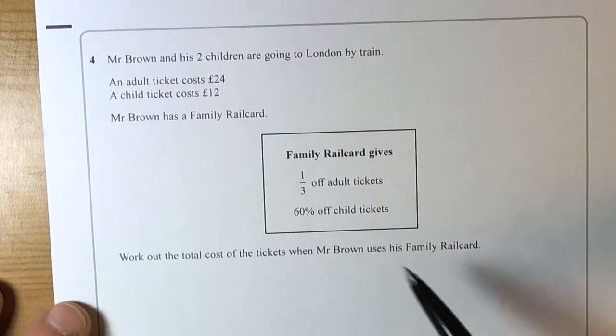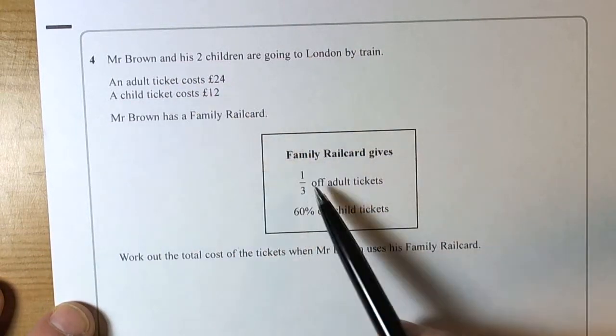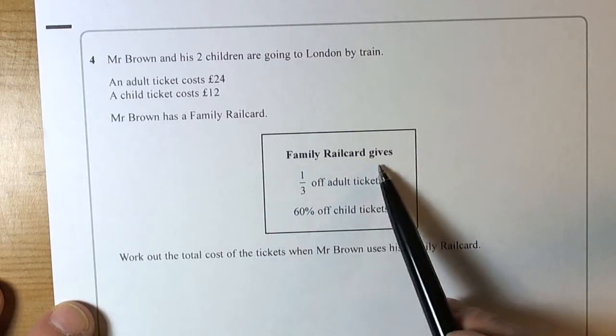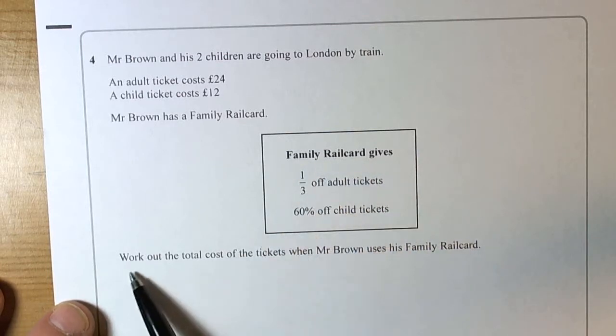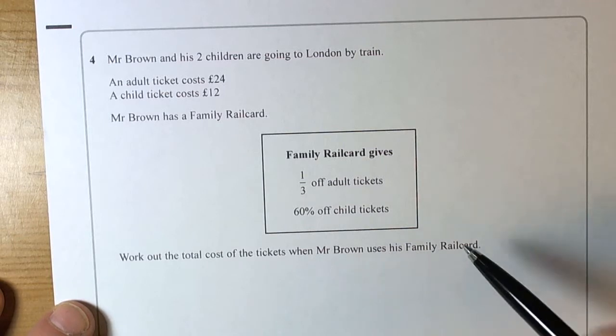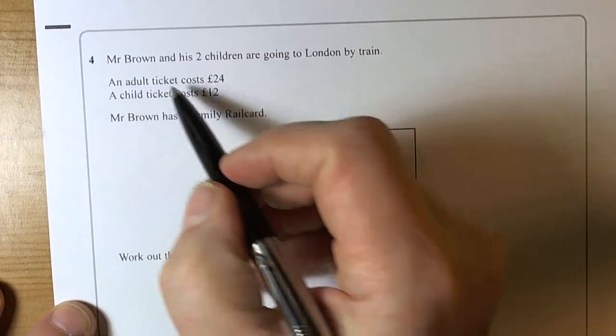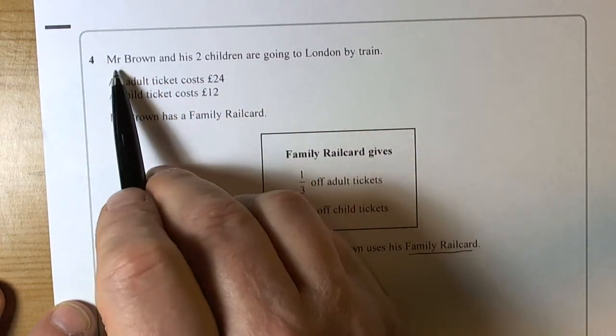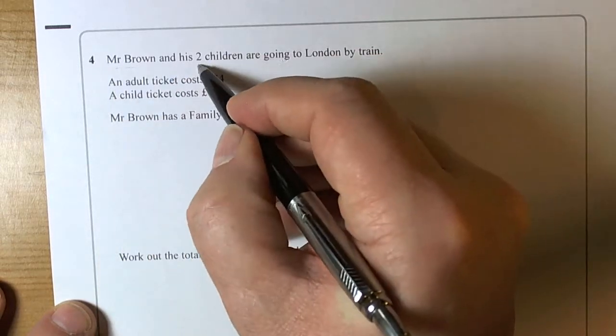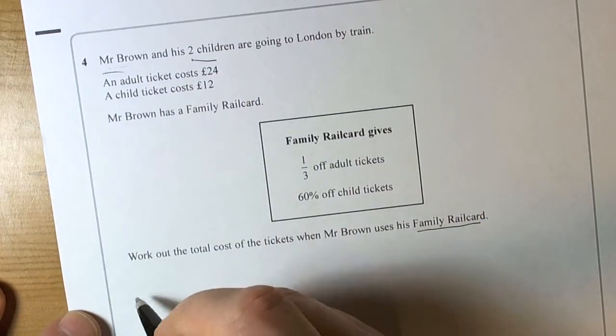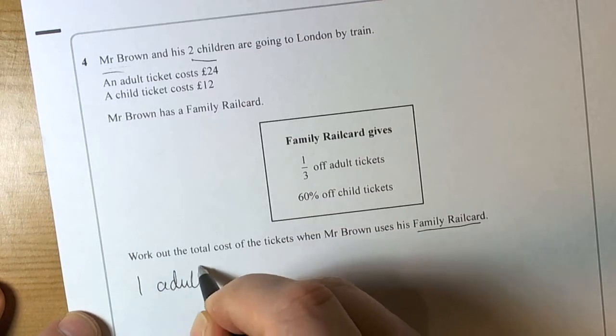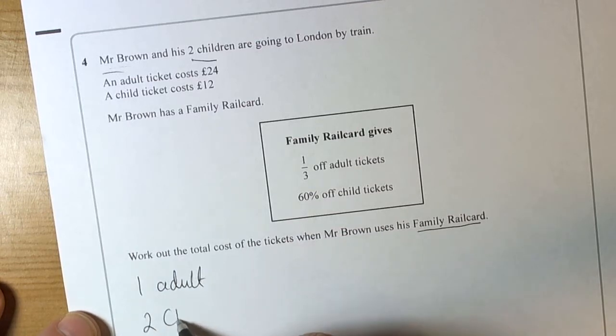So here we've got the question with, again, lots of information, and it's telling us something about a family rail card. So then it's saying work out the total cost of the tickets where he uses the family rail card. So let's see who's using the train. So we've got Mr. Brown and 2 children. So we've got 1 adult and 1 child. So we've got 1 adult and 2 children.